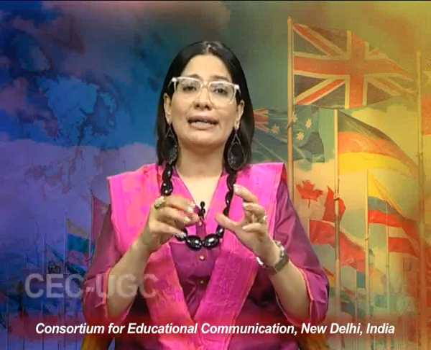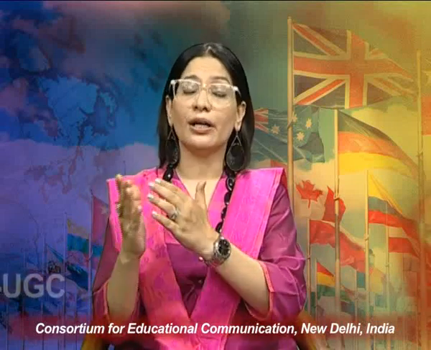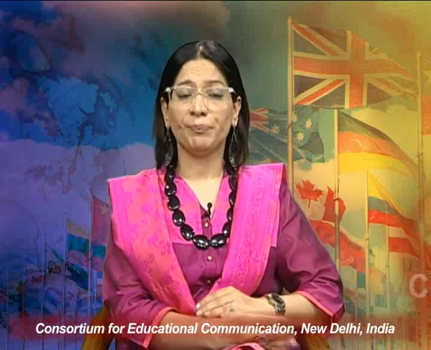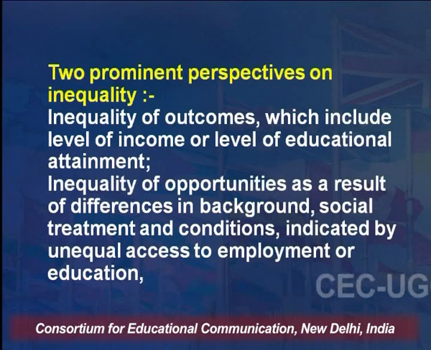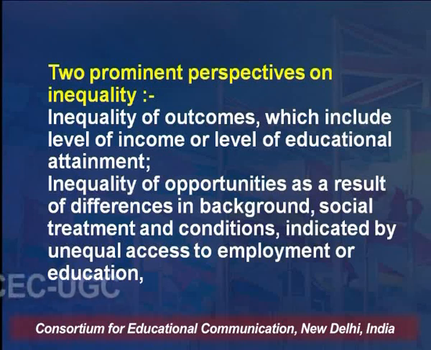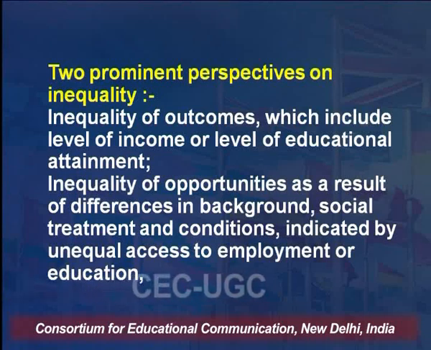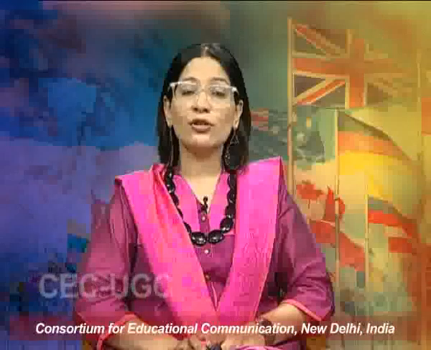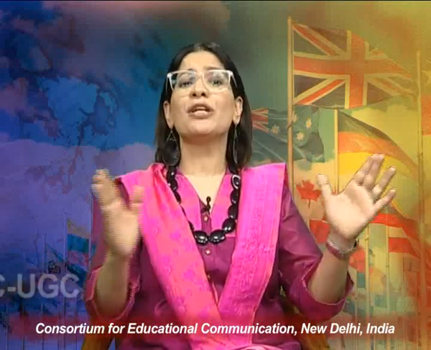As we try to understand this, we would like to point out that there are lots of reports by the World Bank, by the United Nations, by UNICEF, by UN Women that have deliberated on these prominent perspectives on inequality. What are they? First, inequality of outcomes, which includes level of income or level of educational attainment. Next perspective, inequality of opportunities, that is, the result of differences in background, social treatment and conditions indicated by unequal access to employment or education.